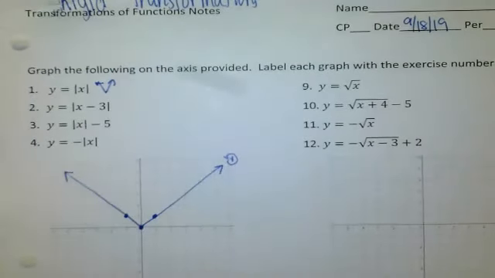So hard to see on this. Yeah, I'm sorry for the copies. They didn't come out as dark as I hoped.